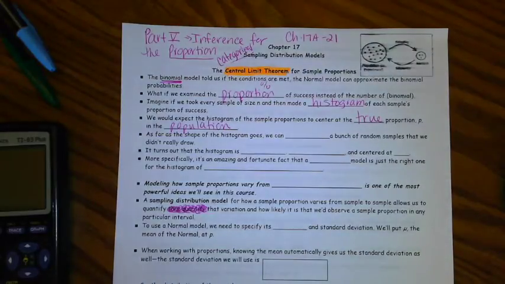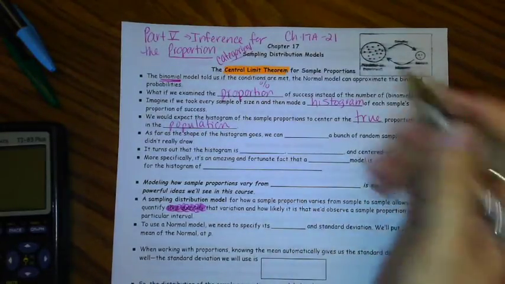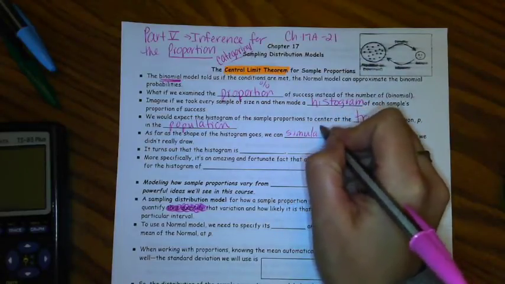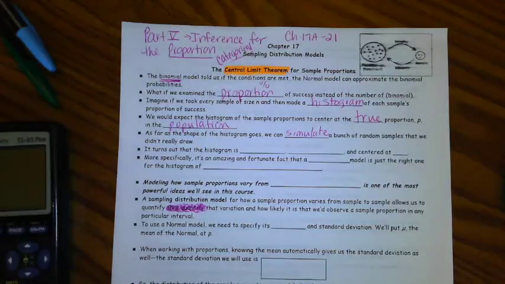Now, what would you think the shape of this histogram would be? The way we decided this is originally they did a whole bunch of simulations. And I'm going to actually do one with you. We can simulate a bunch of random samples that we don't really draw in real life, because that would take a really long time. But if we simulate it with a computer, then we can start looking at the shape of this histogram. And you've actually already been doing this. When we did our dice activities and our Randy activities, we were simulating drawing random samples.